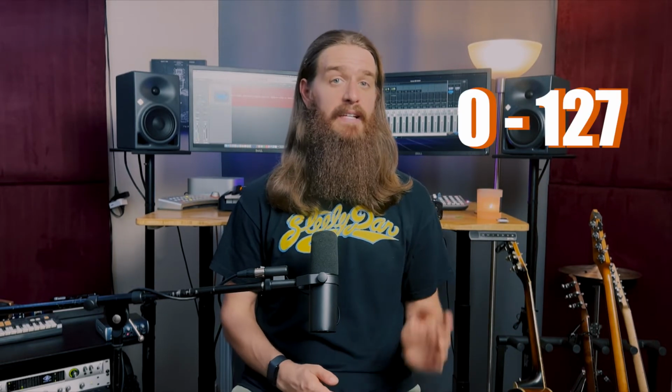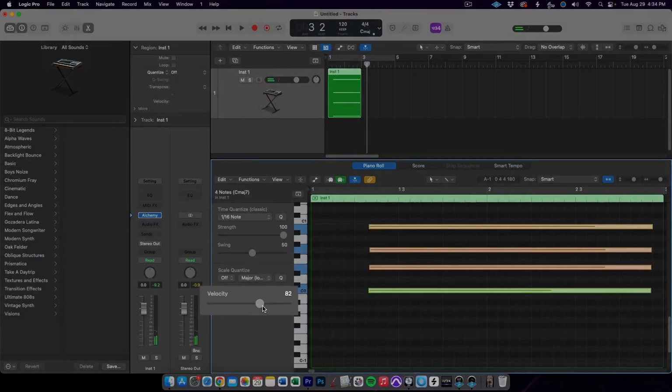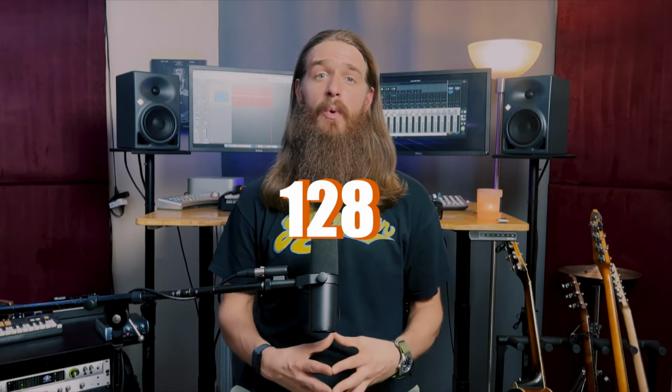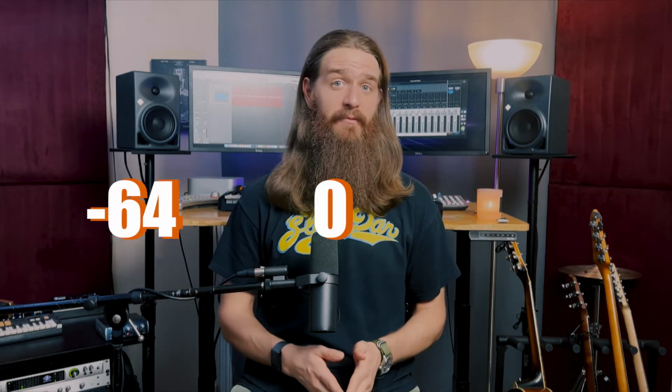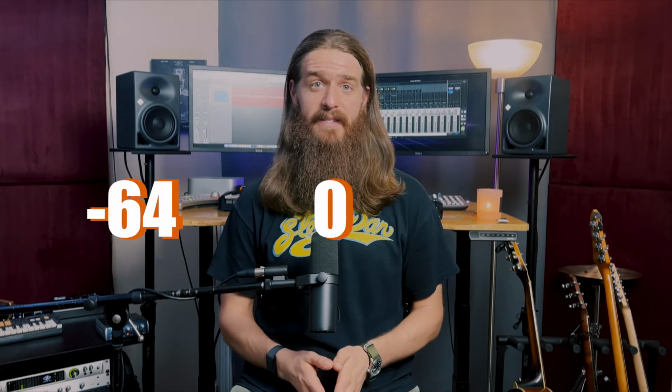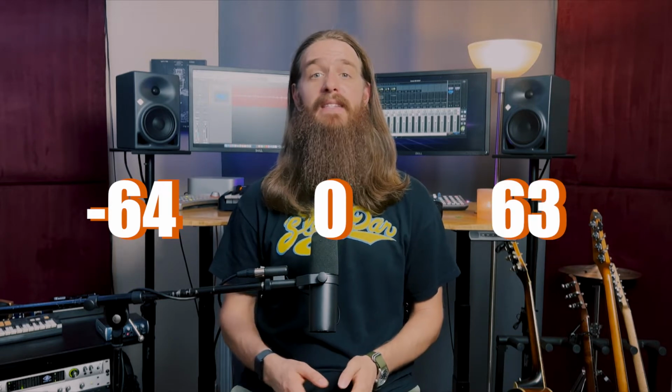And MIDI denotes these 128 values as 0 through 127. So 0 is a quantifiable digit in this system. This is also why the loudest velocity setting for MIDI instruments in Logic Pro is 127. As it relates to pan, Logic splits those 128 values in half and uses the 0 value for dead center. Therefore, we get 64 values to the left, minus 64, 1 value as dead center, 0, and the remaining 63 values to the right.